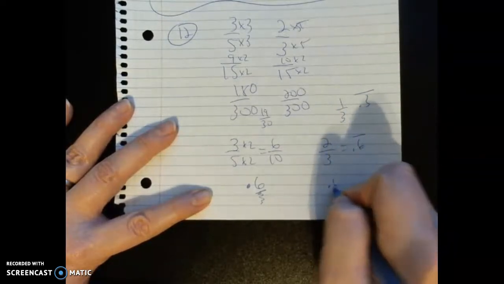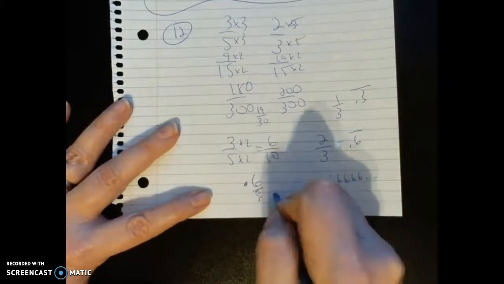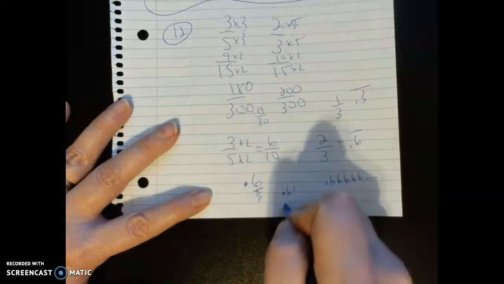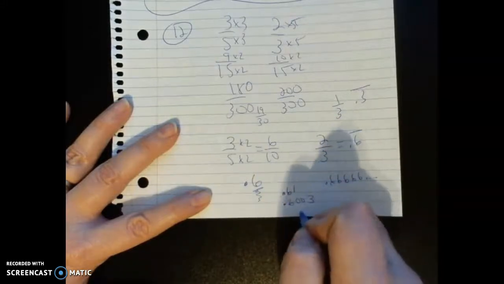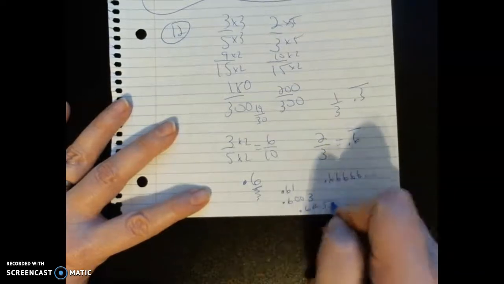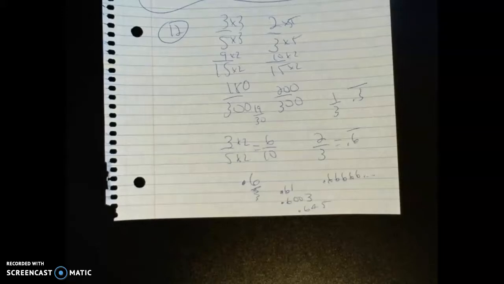So this is 0.66666, goes on forever. So then I know that I could find a decimal between there. So I could do like 0.61 would be in there. 0.6003 would be in between there. 0.64, or 0.645. So I could convert these into decimals and then find a decimal that's in between there. So either one of those is good.